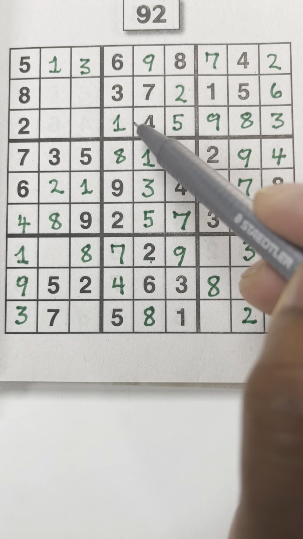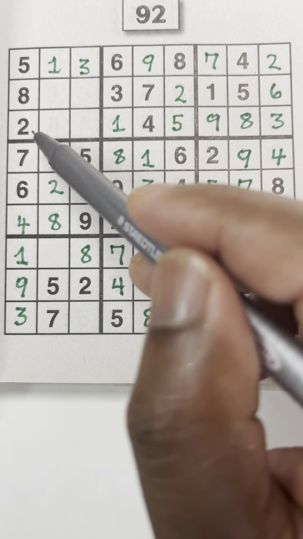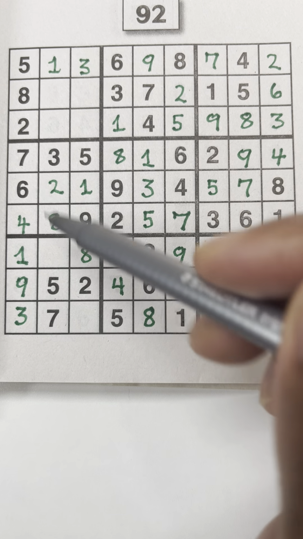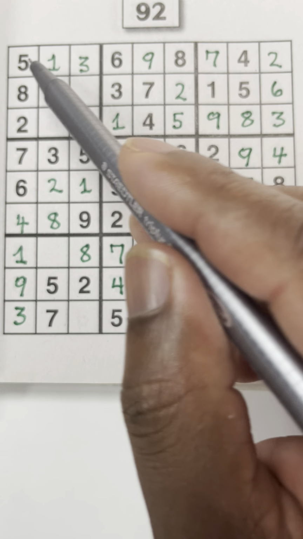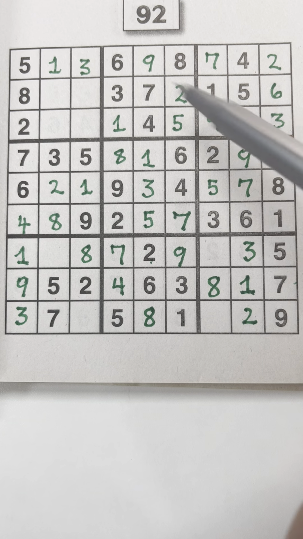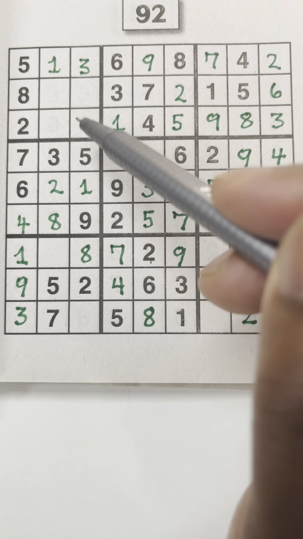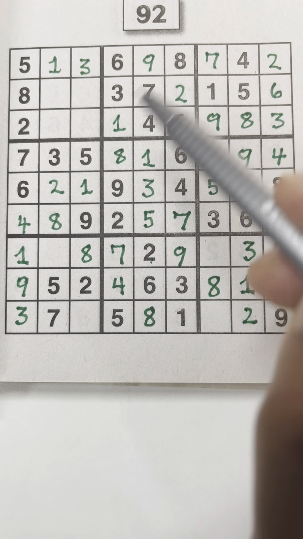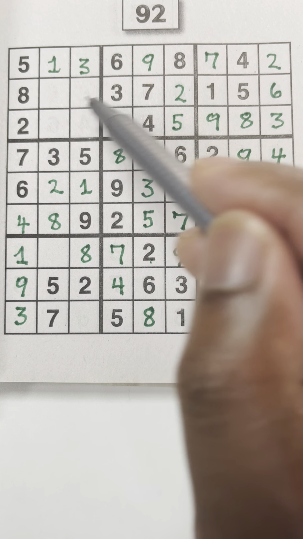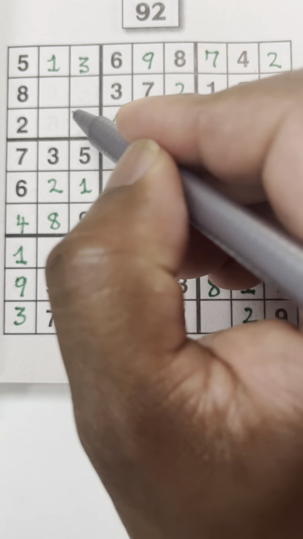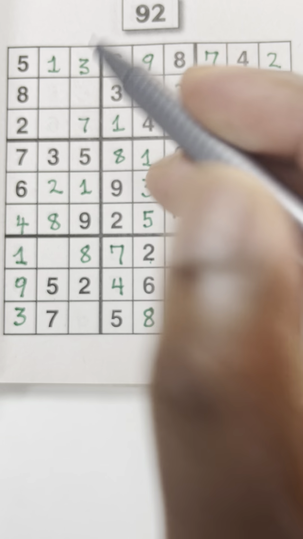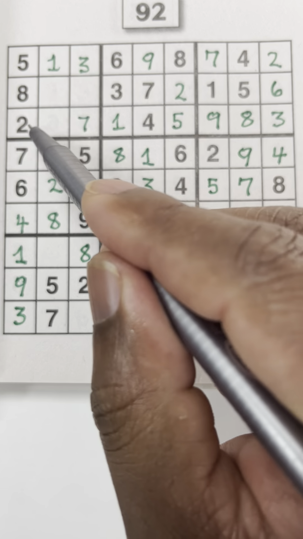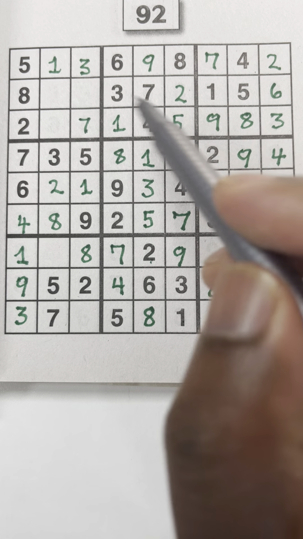Where is 4? 4 would block in here. We don't have a 4 here. Okay, it's fine. Let's continue. 5, and then a 6 will block in here. Do we have a 6 here? We don't have a 6. And then a 7. The 7 will block in here, will block in there, so 7 will be here. And then now what are we left with on this row? We need only one number.